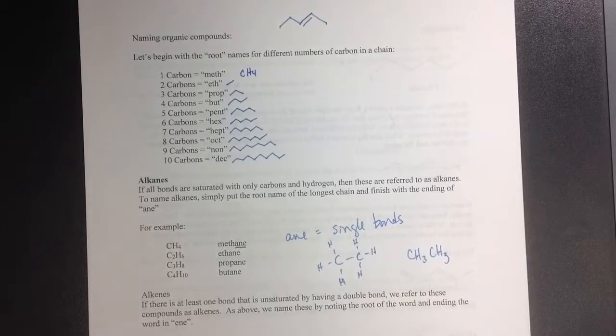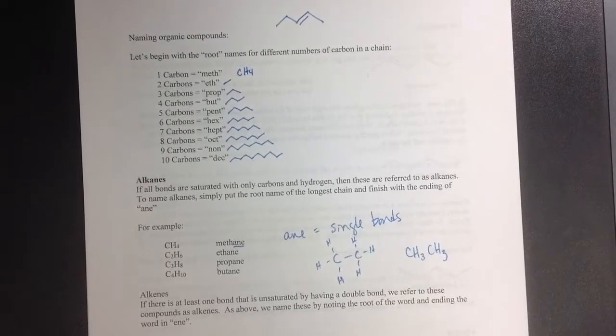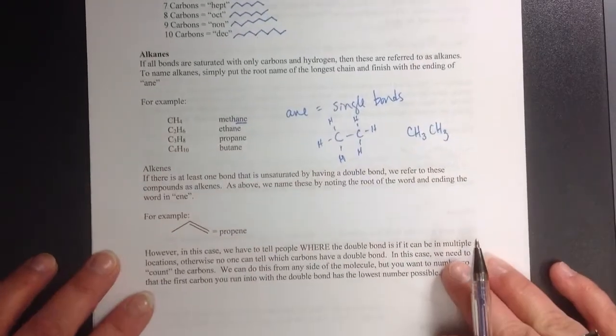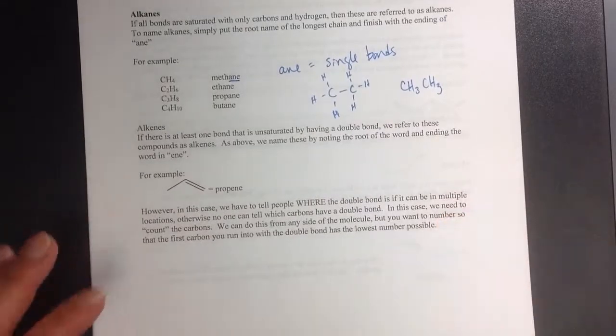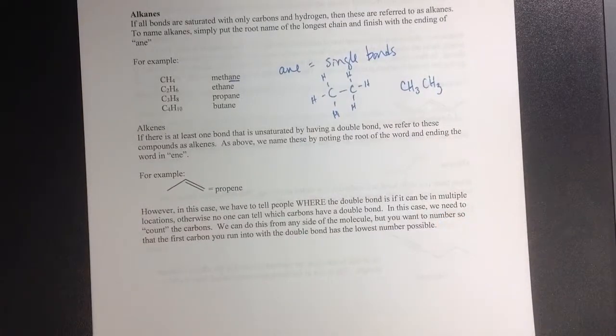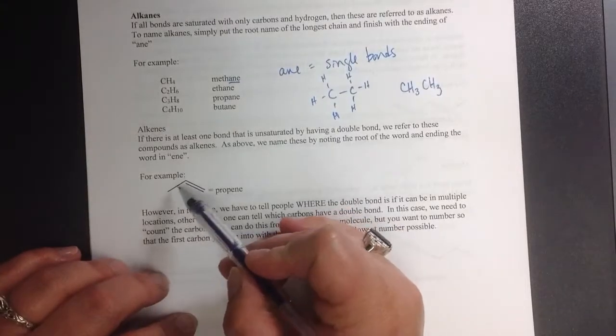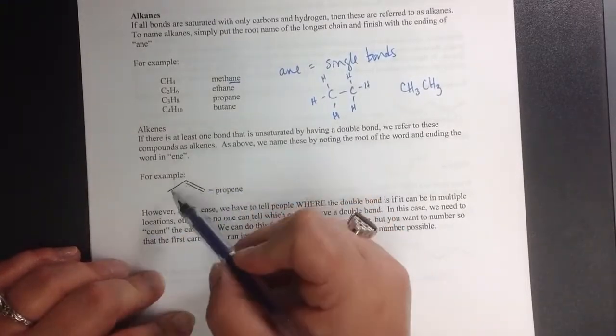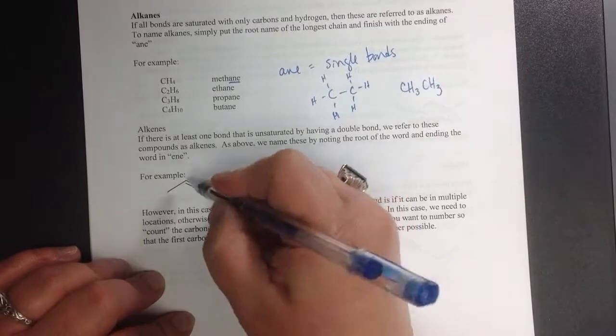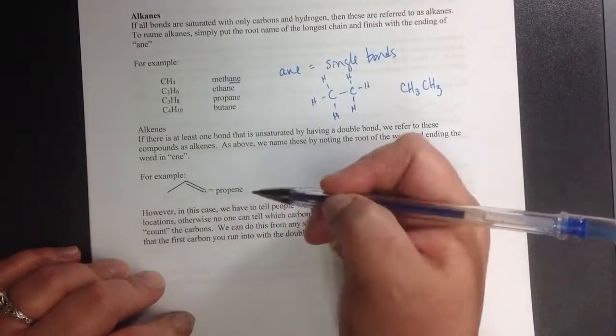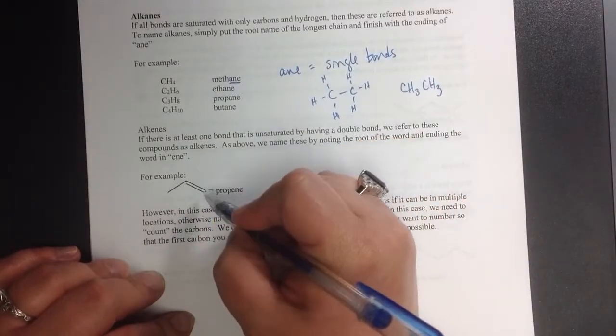Here's where things get a little bit more complicated and fun though. The same way that we could have single bonds in a line, we could have double bonds. Now, usually you see a double bond, and there's usually a single bond next to it right there. So here we have 1, 2, 3 carbons that are joined together.